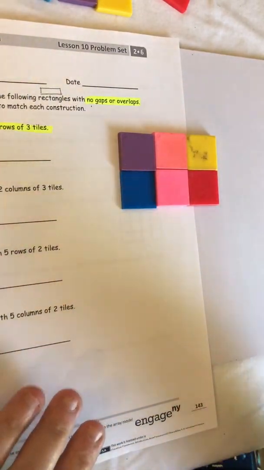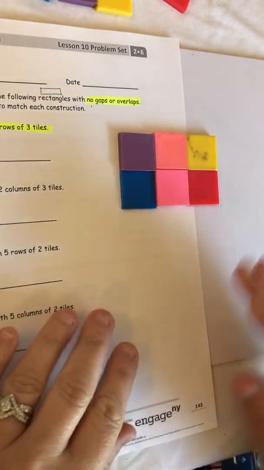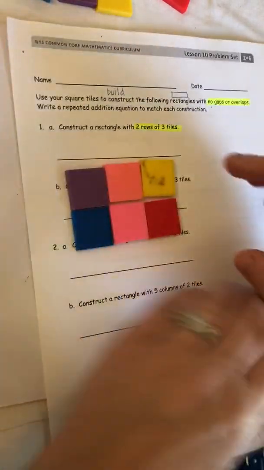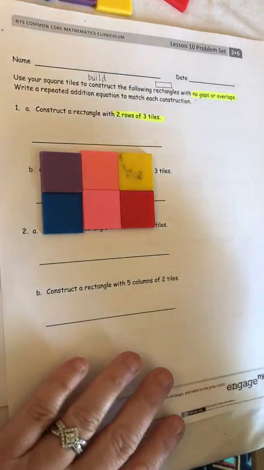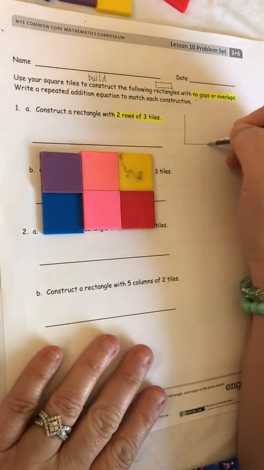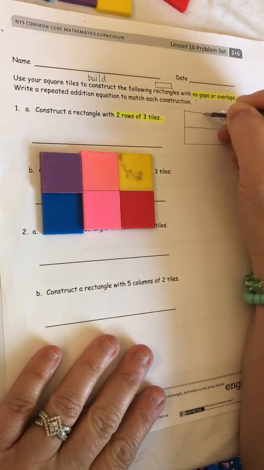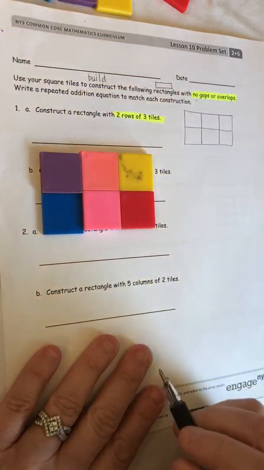Okay. Now it wants us to write the addition sentence, the repeated addition sentence that goes with that. So let me scoot this over here. Now, you do not need to draw this or put it over here unless you want to. If you want to, you could draw it out here. Show me a picture of your array, but you don't have to.